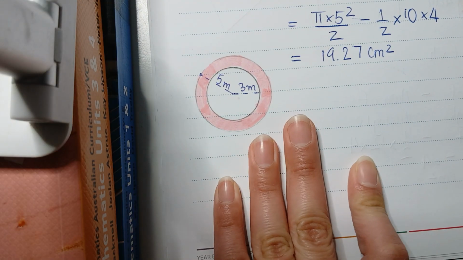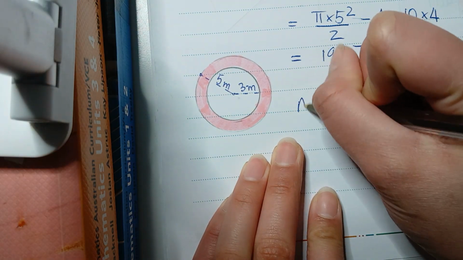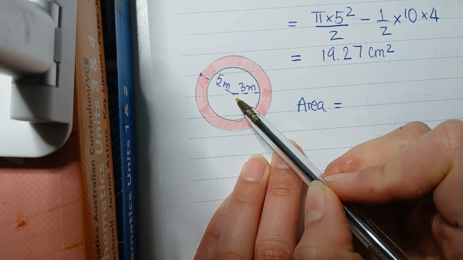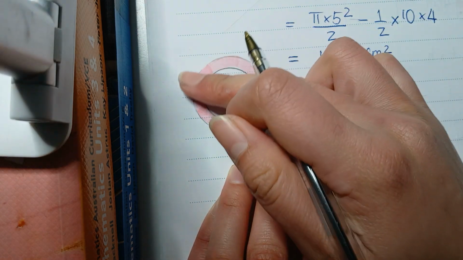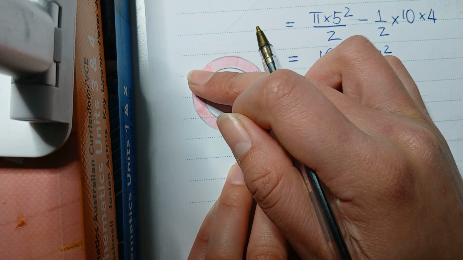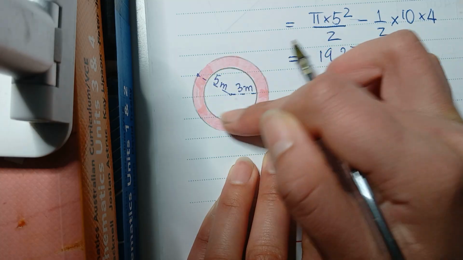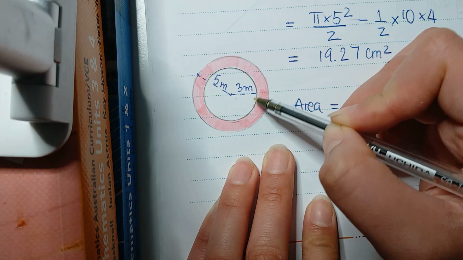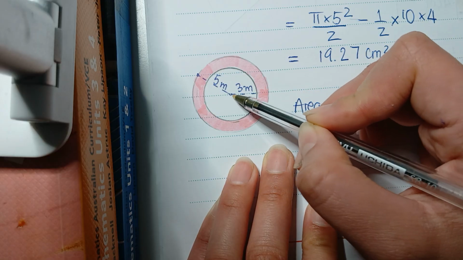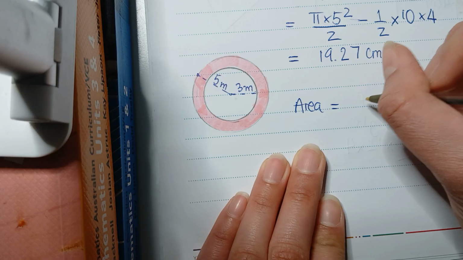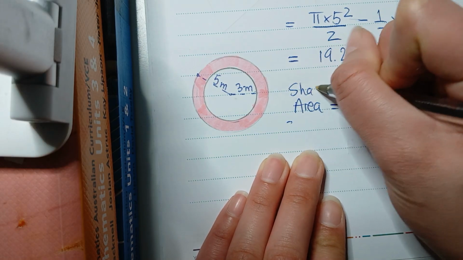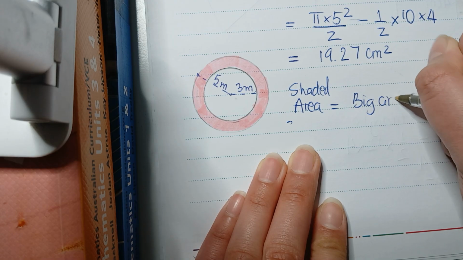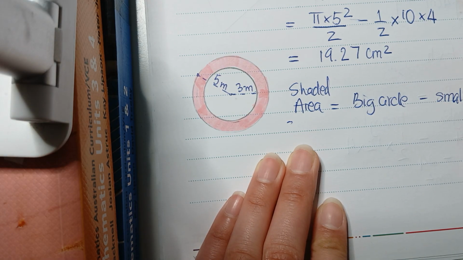All right, with this one, I love pink color, and we need to look for the area of the pink shaded area. So look at this. We have a big circle with the radius of 5, and a smaller circle, a hole. Remember, you have a whole circle and then there's a hole inside, and the smaller circle has a radius of 3. So the shaded area will be equal to the big circle, you take away the small circle.